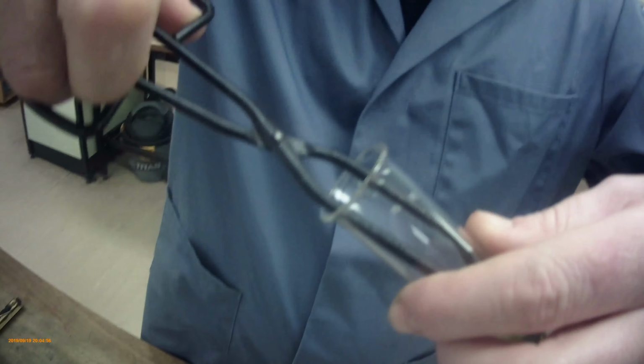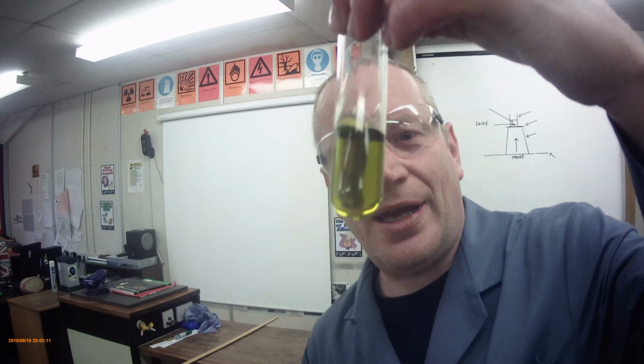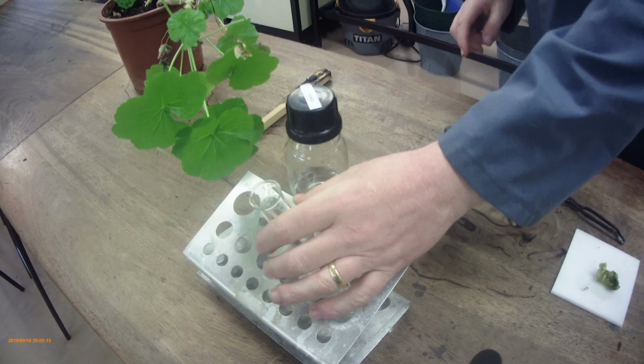There, nearly. Try and get the whole leaf this time. There it is. No. And there we go. So we have a very nice cooked leaf. Just going to pop that down on the tray, and we're going to pop our ethanol down there. It is a lovely green. It looks like a neutral pH, doesn't it? There we go. Pop that in there for later.